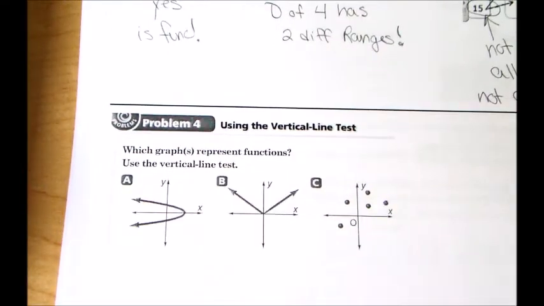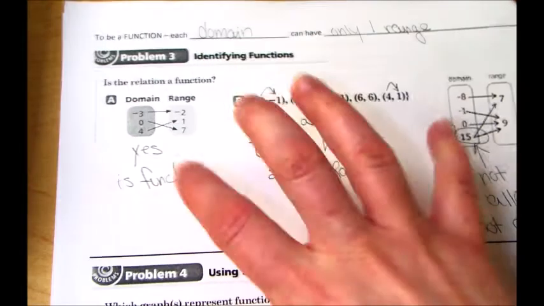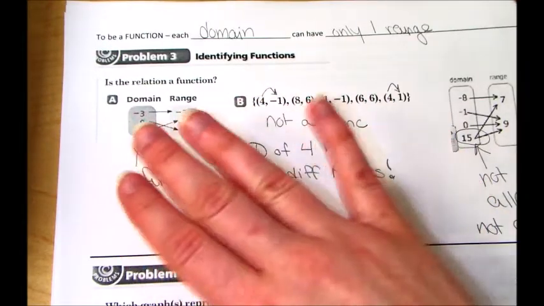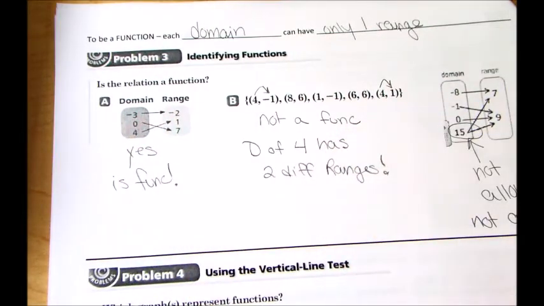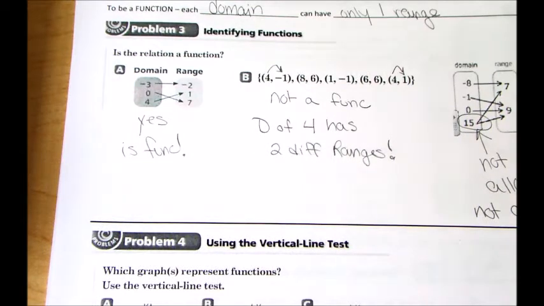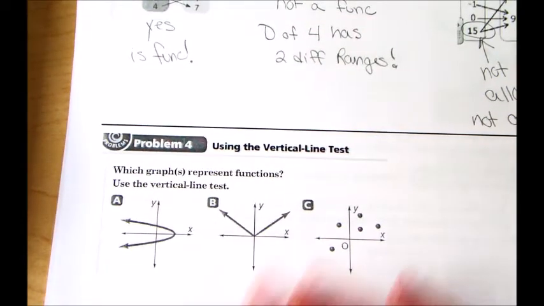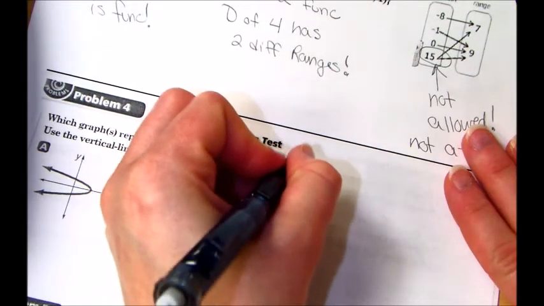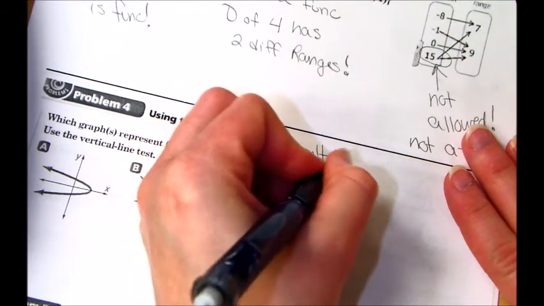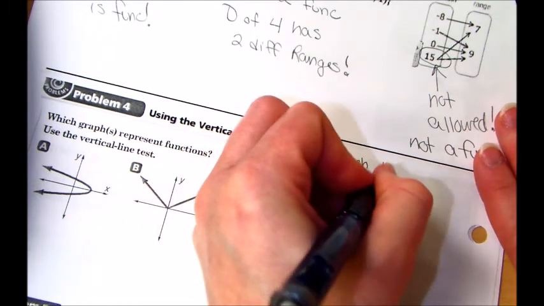Problem 4. We're going to test this vertical line. So it's like the same thing we were doing in problem 3, except in problem 4, we're just going to pass a vertical line through. So I'm actually going to get, well, I have a ruler. I guess that would be okay. I'm going to pass a vertical line. Now, for the domains to have more than one range means it can't touch twice. So I'm going to write, can't touch twice.